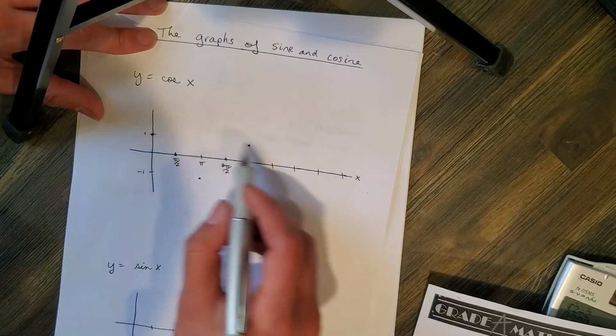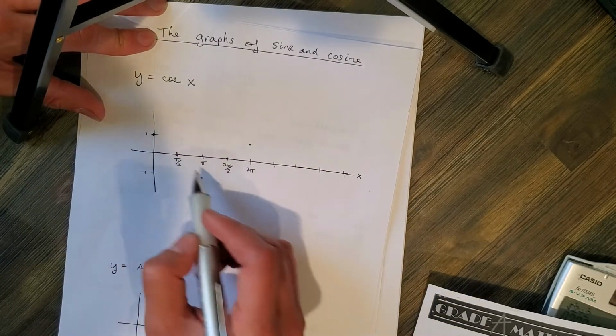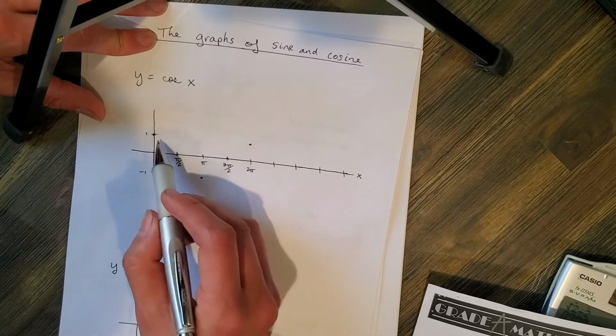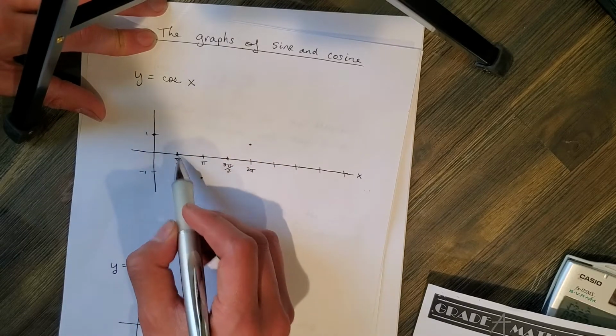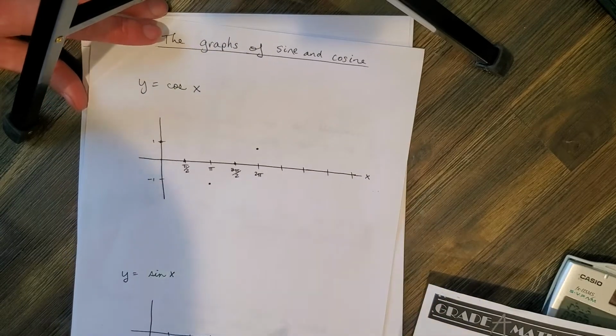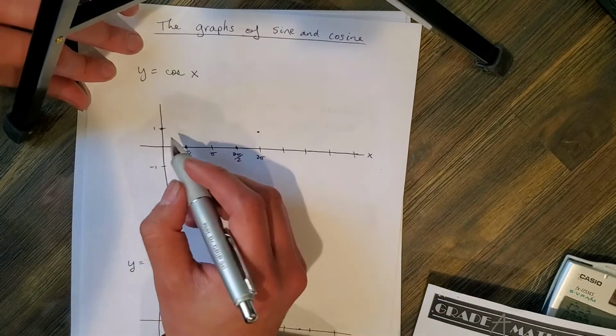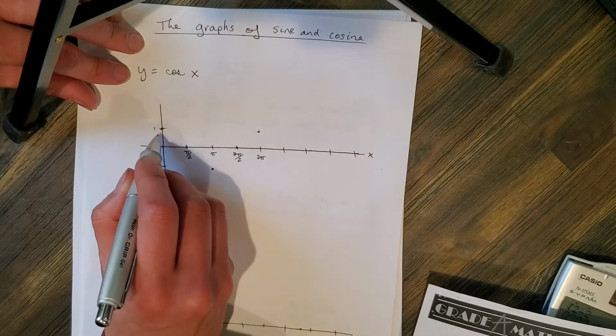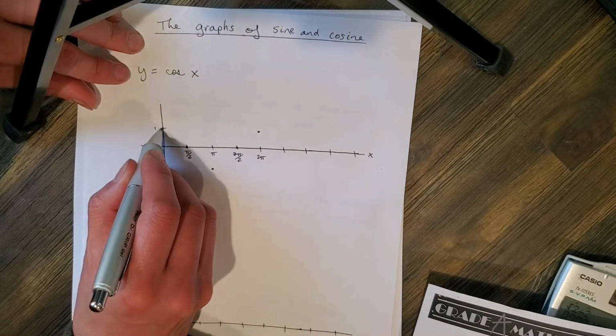Okay? So I have these 4 points. 1, 2, 3, 4. Actually, 5 points. I forgot to count the first one here. So 1, 2, 3, 4, 5. Okay. And then I went all the way around the circle, but on the graph, it's going to look like this. Watch it. Let's connect it with a nice curve. Okay.